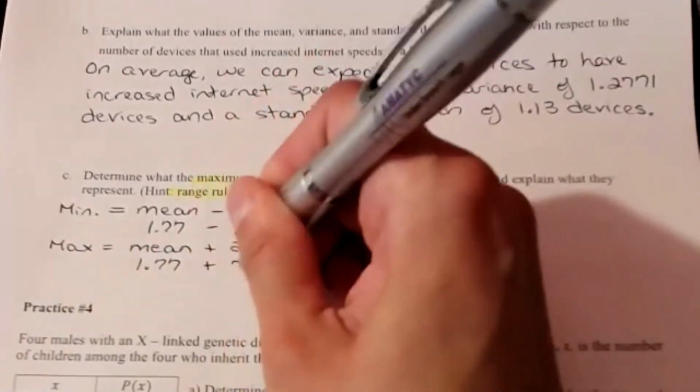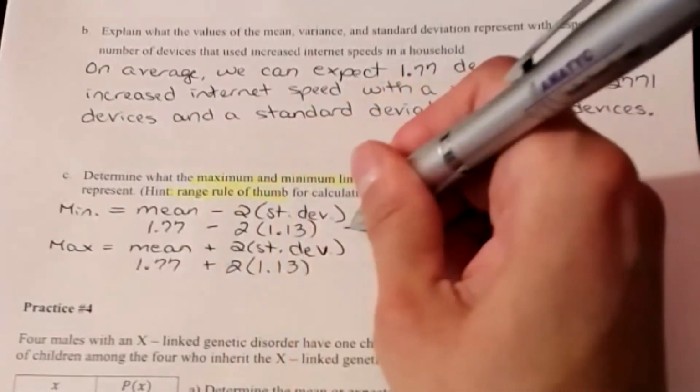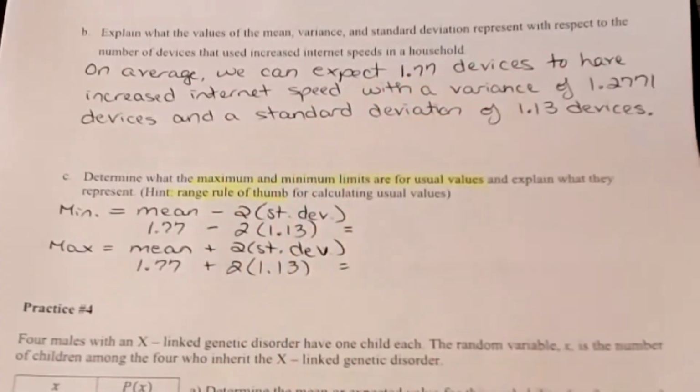To find the max, take the mean and then add twice the standard deviation. Please punch this into your calculators and provide to us the minimum value. What do you get when you punch this in?